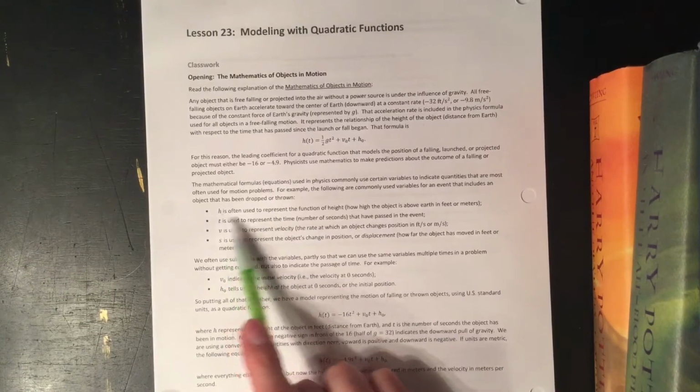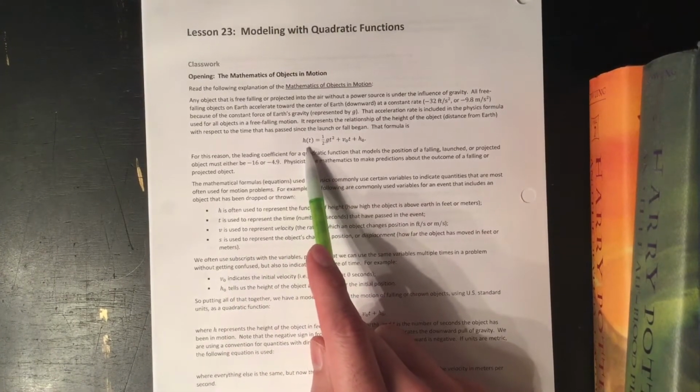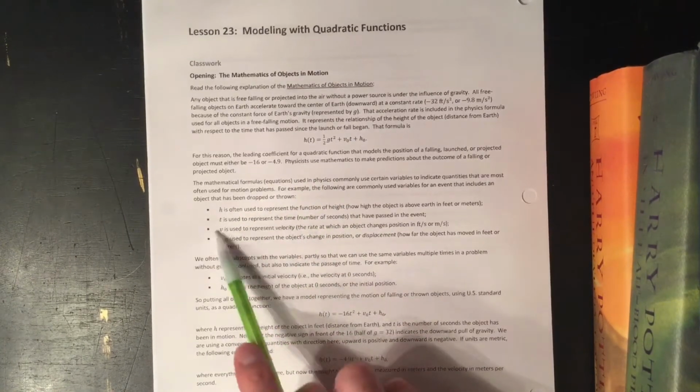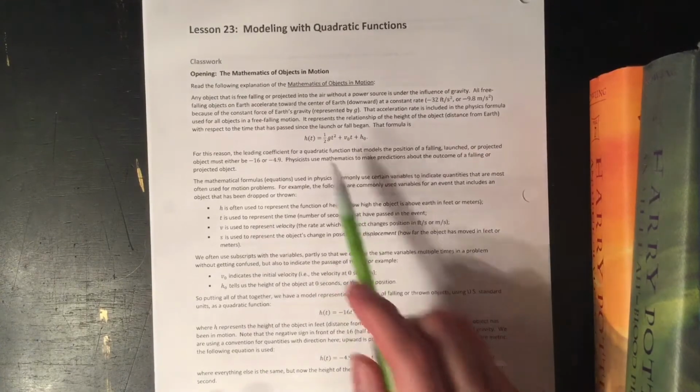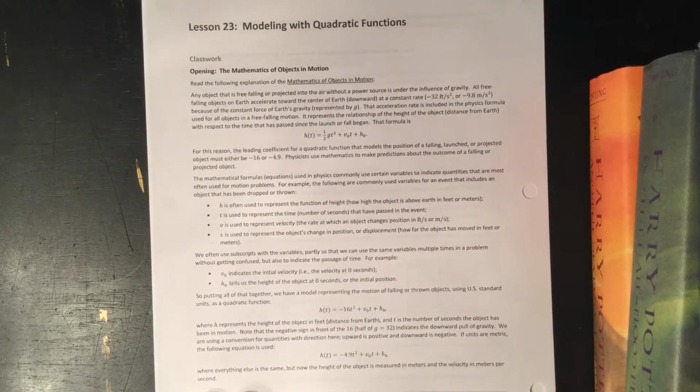So h is going to be the height. So when you see h of t, it's height at a certain amount of time. That's t. Time is represented, or t represents time. So it would be from the beginning. So once the baseball player let go of it, then we're counting the clock from then on.